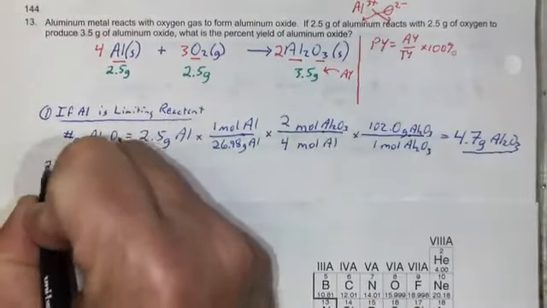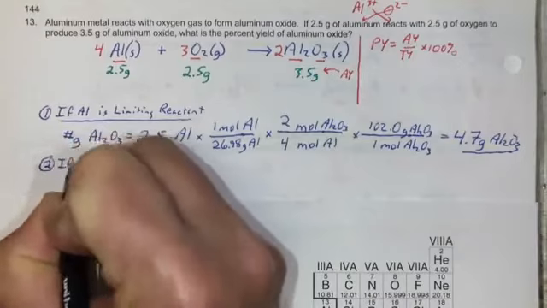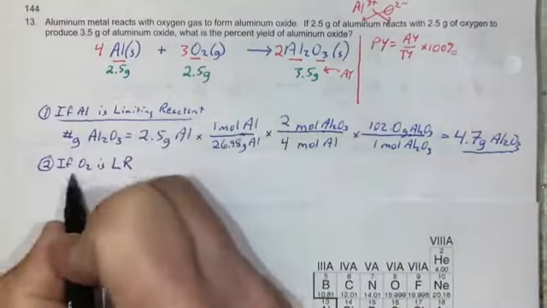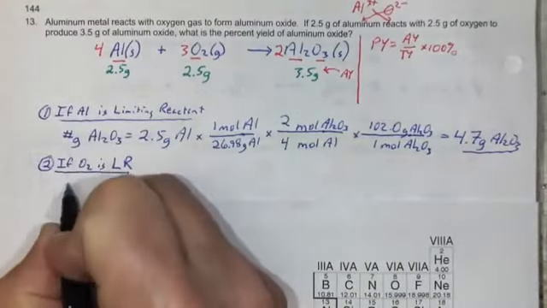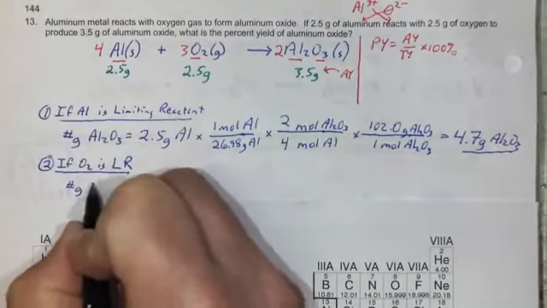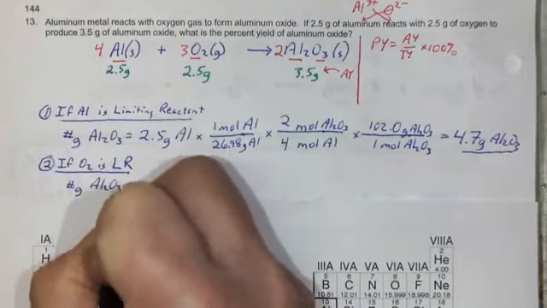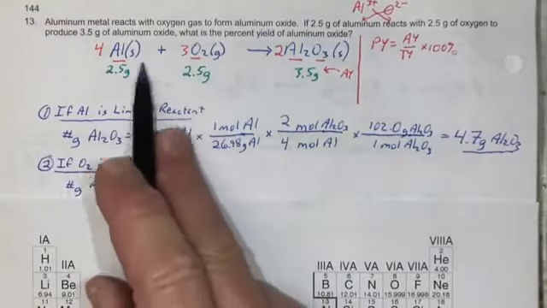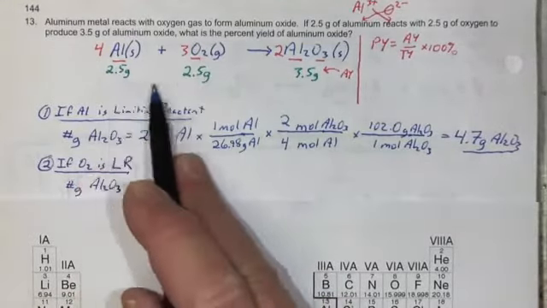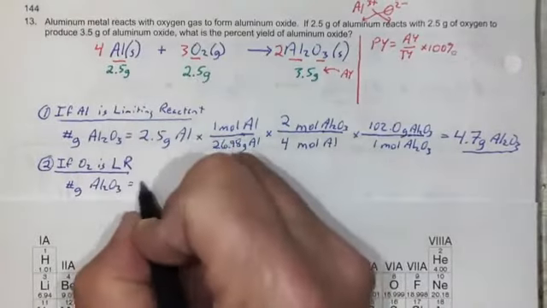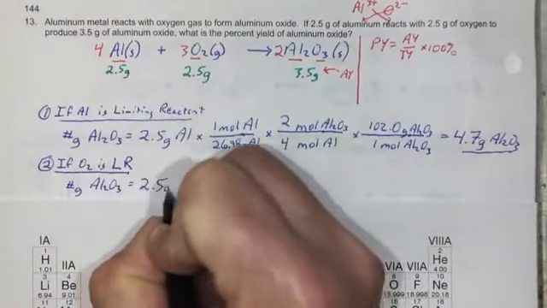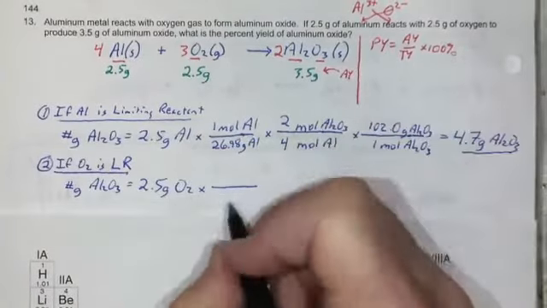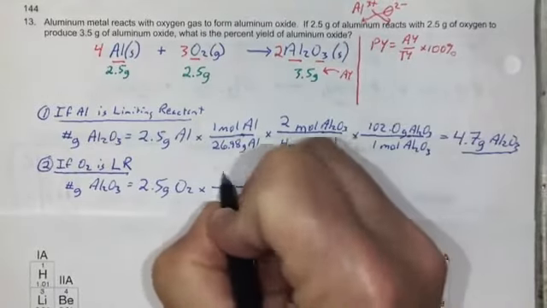So I'm going to write the second case. If oxygen is the limiting reactant, and I like to abbreviate limiting reactant, let's calculate the maximum number of grams of Al2O3 that we can get if oxygen is what limits us. Now, in this case, we are assuming we have all the aluminum that we need. We have excess aluminum, and oxygen is what limits us. So we will start with 2.5 grams of oxygen. And we will convert from grams of oxygen to moles of oxygen.